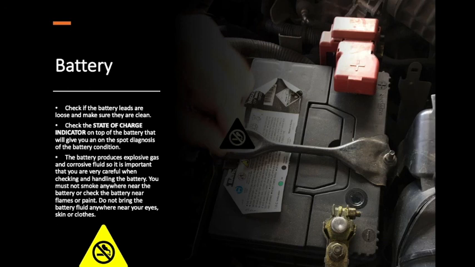You must not smoke anywhere near the battery or check the battery near flames or paint. Do not bring the battery anywhere near your eyes, skin, or clothes.